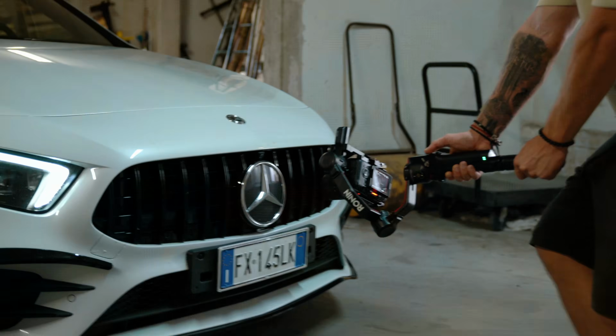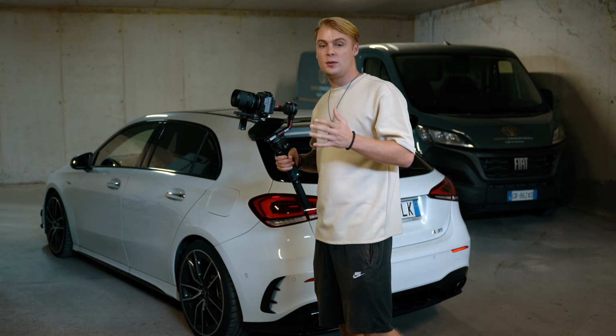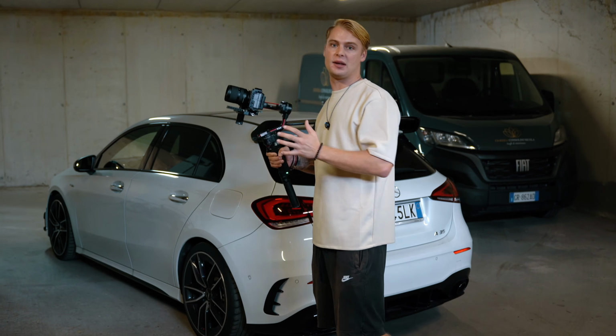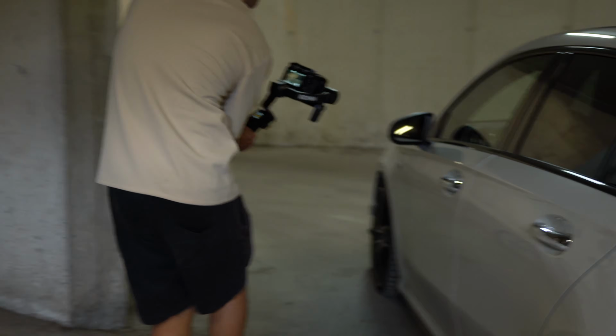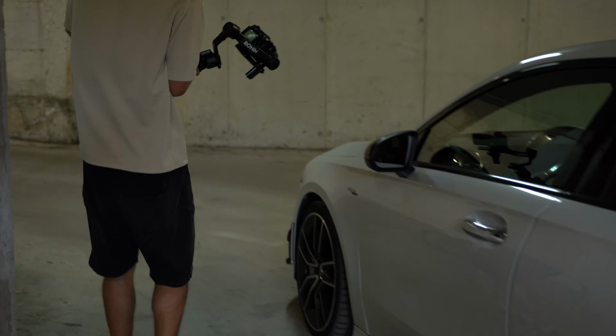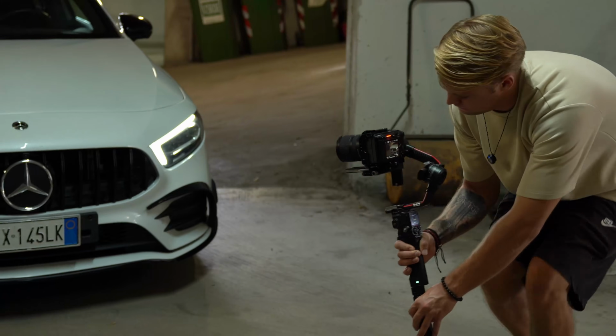And at the end, I always set my gimbal to FPV mode as well and do some shots in the FPV mode, because the FPV mode on the gimbal just really looks dynamic if you handle it well. You can create rotations with your gimbal while you're moving towards the car. And also you can create perspectives that are just not possible with the normal mode. So try it out and get creative.